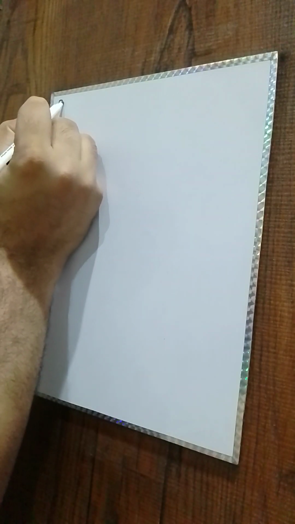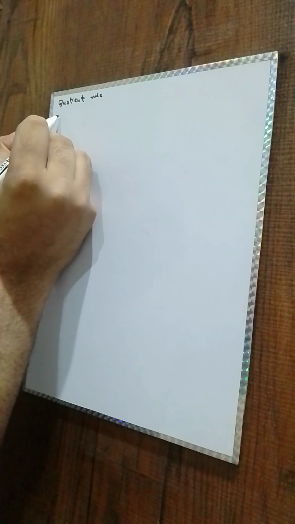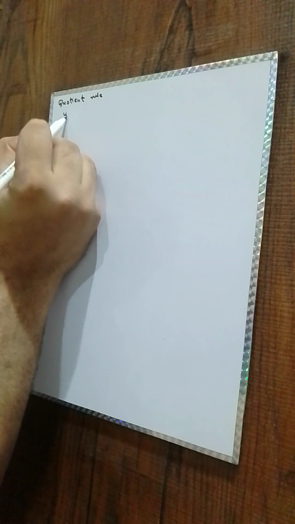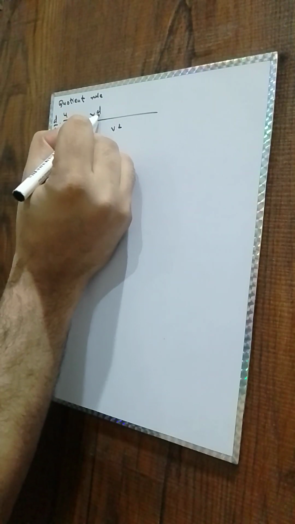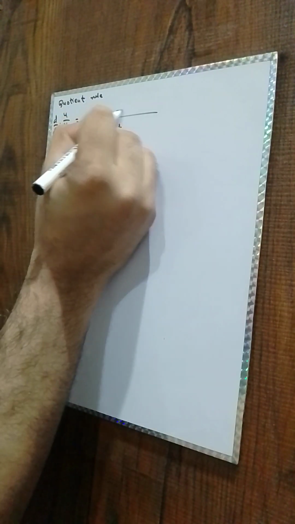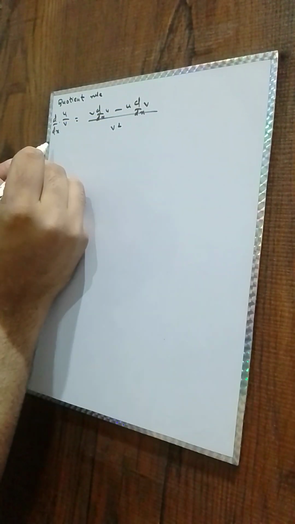And now the quotient rule, which is for fractions. In this case we have, let's say, u by v and d by dx of u by v. This is equal to v d by dx of u minus u d by dx of v, divided by v square.